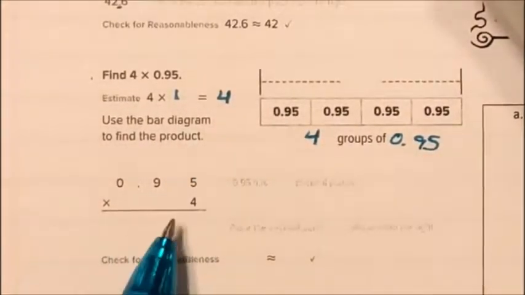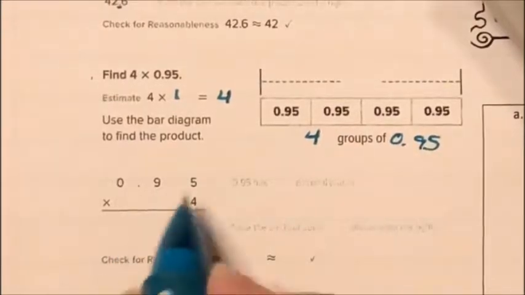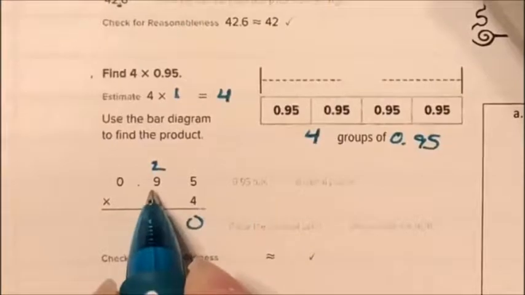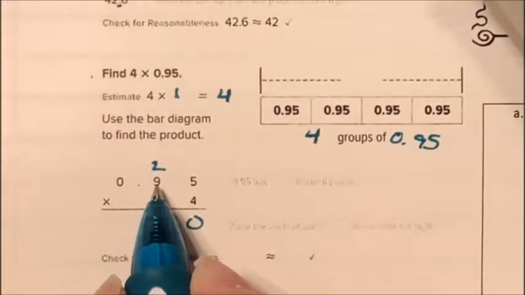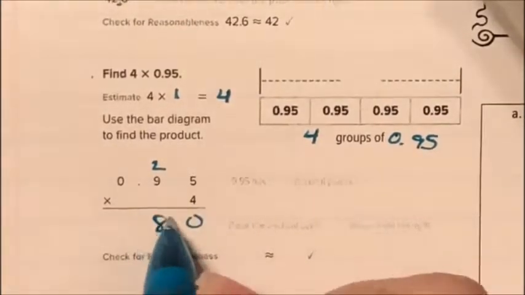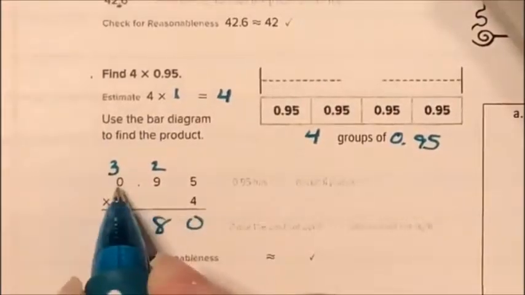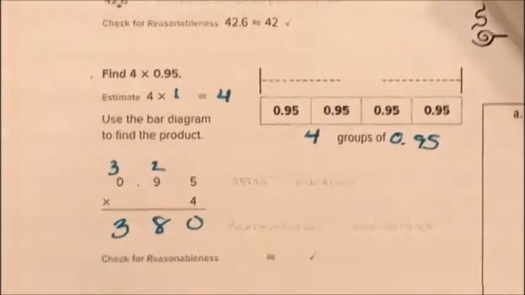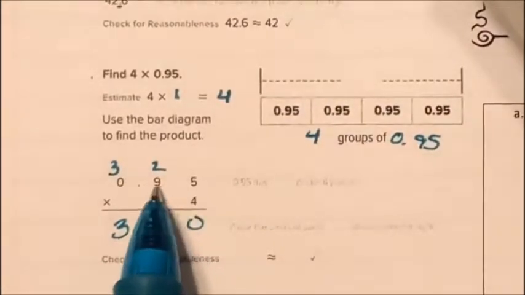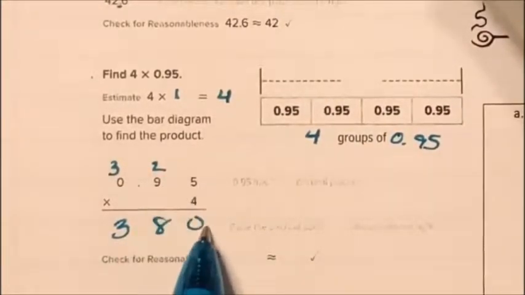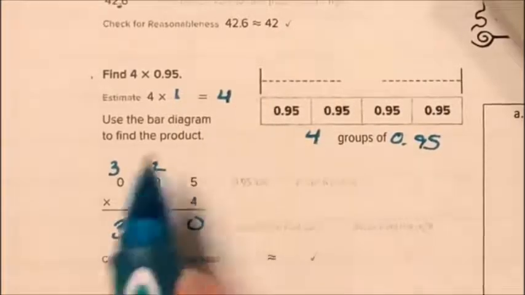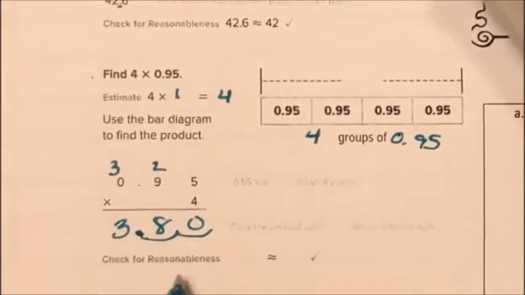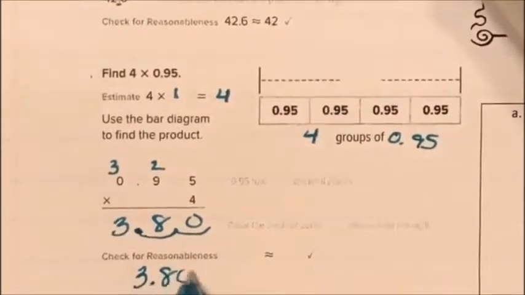When I multiply, 4 times 5 is 20. Carry the 2. 4 times 9 is 36, plus 2 is 38. 4 times 0 is 0, plus 3. Now I have 2 spots behind the decimal, so I move my decimal over twice. So I get 3.80.